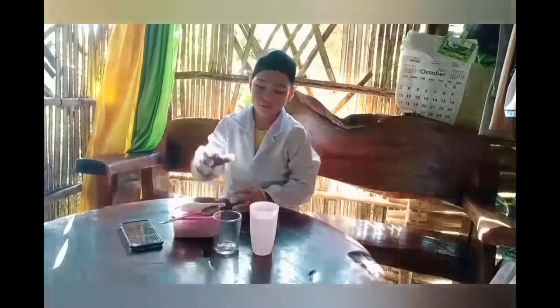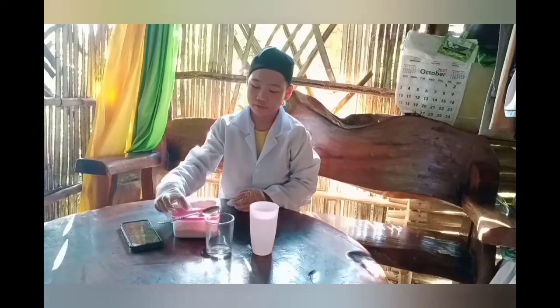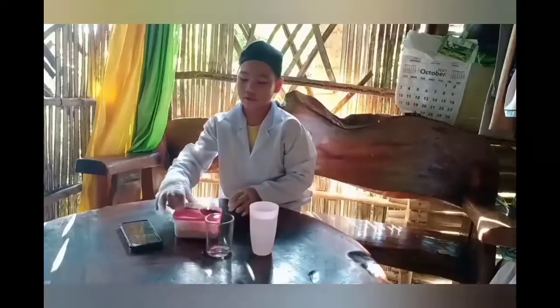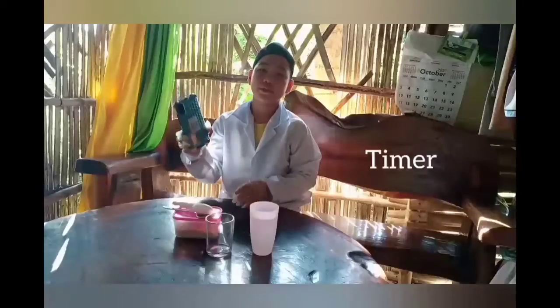The materials we are going to use are transparent glass cup, tap water, measuring spoons, spoon, sugar, and timer.